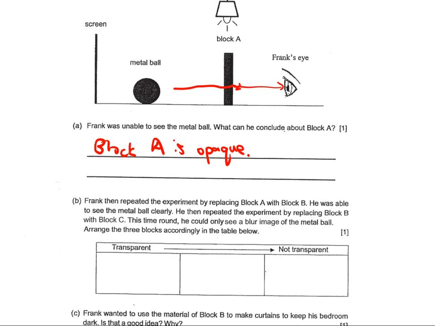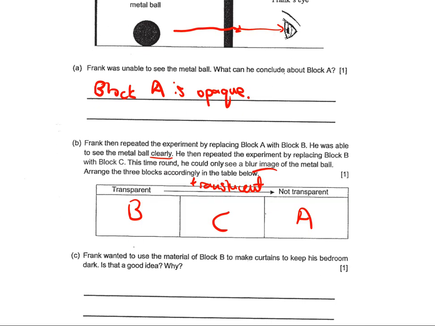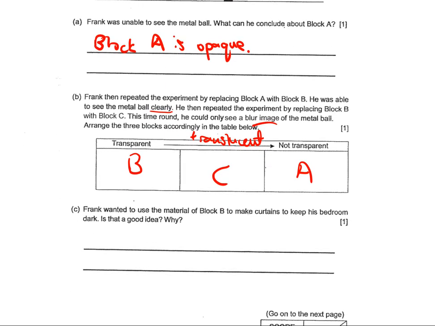Frank then repeated the experiment by replacing block A with block B. He was able to see the metal ball clearly. This tells us that B is transparent. He then repeated the experiment by replacing block B with C. He can only see a blurry image. So C is translucent because he can see a little bit. So B is transparent, C is translucent, A is opaque.